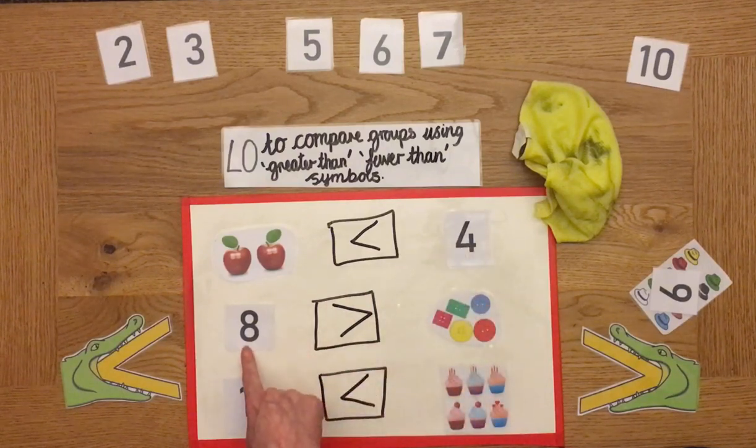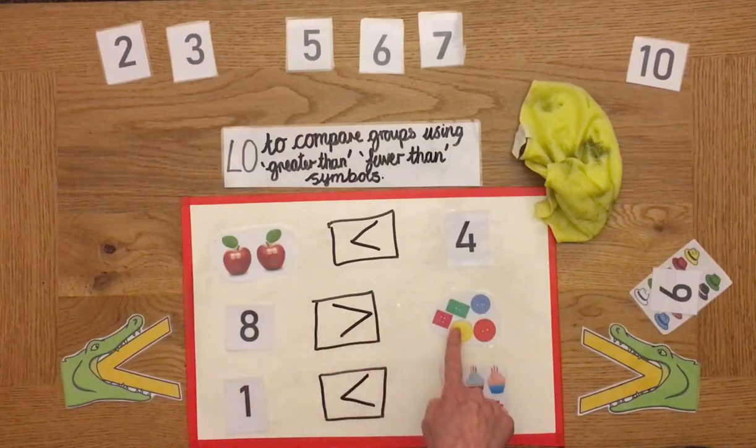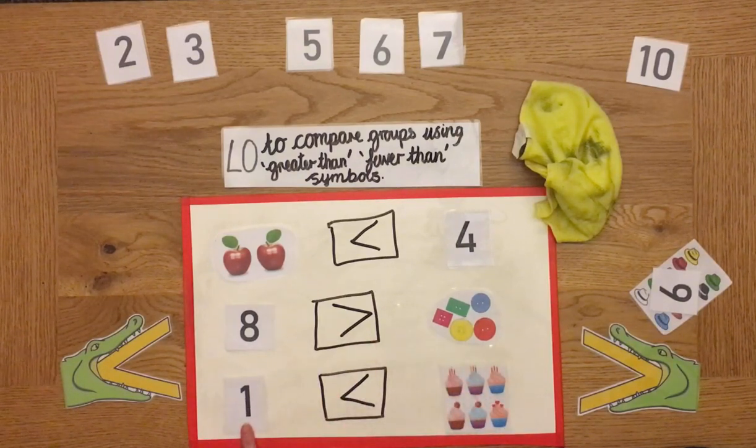So we know that 2 apples is fewer than 4. We know that 8 is greater than 5 buttons. We also know that 1 is fewer than 6.